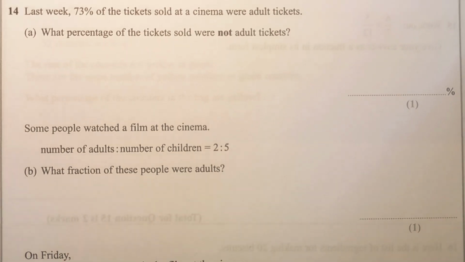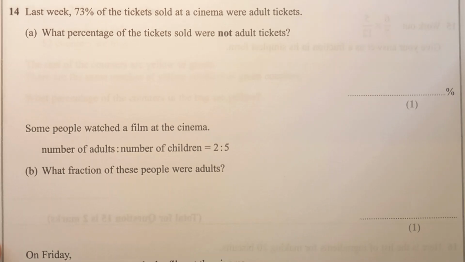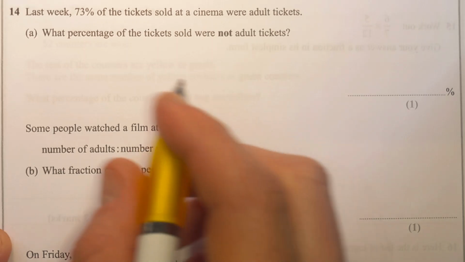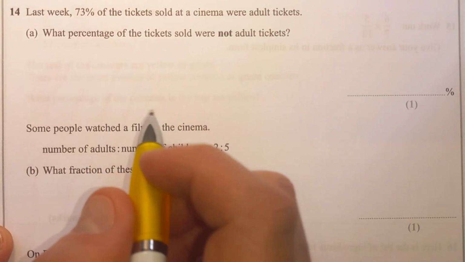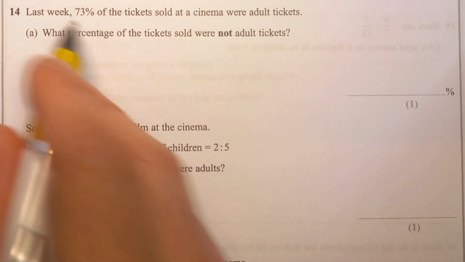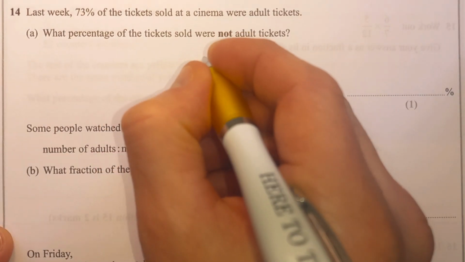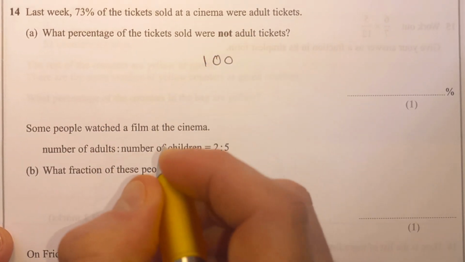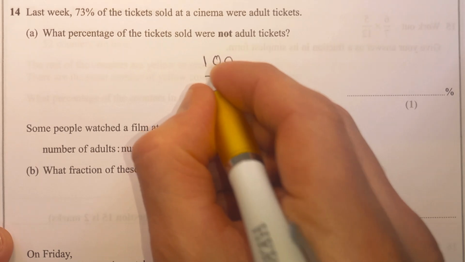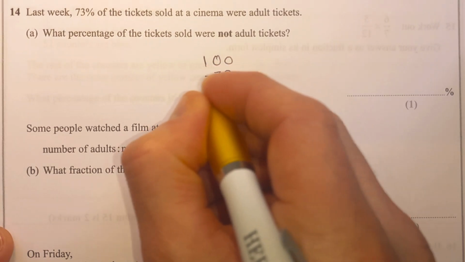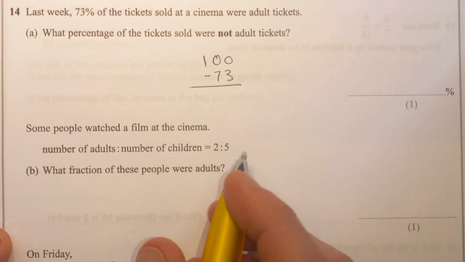Question 14. Last week, 73% of the tickets sold at a cinema were adult tickets. What percentage of the tickets sold were not adult tickets? Okay, well, we want to know the not adult tickets. So in other words, in total, we're going to have 100% of tickets. If we take off 73, it's going to tell us how many were not adult tickets.